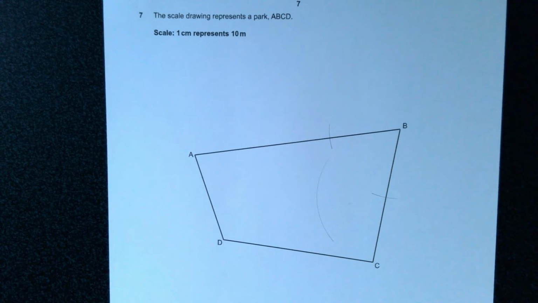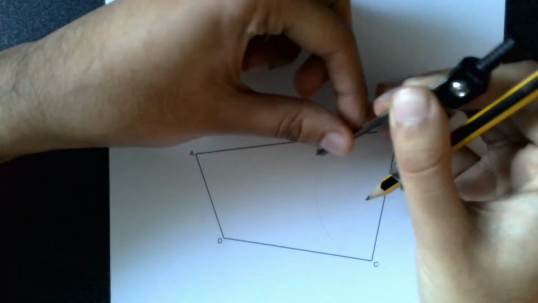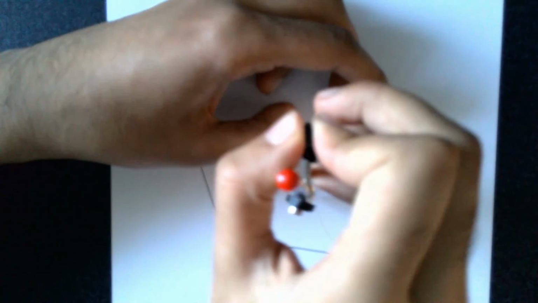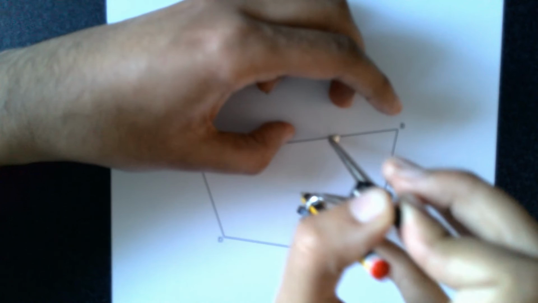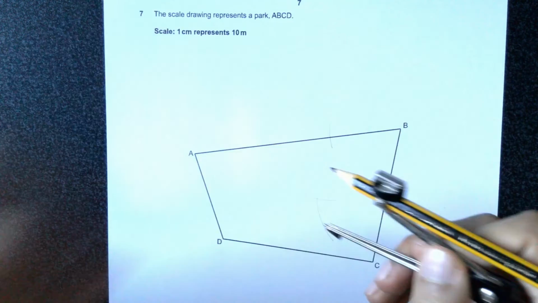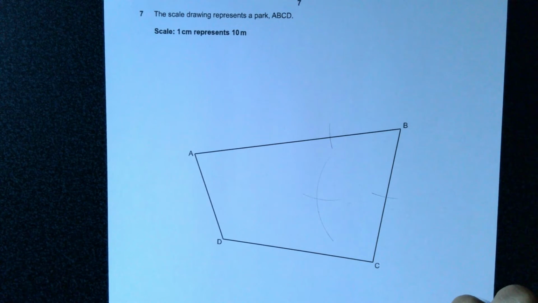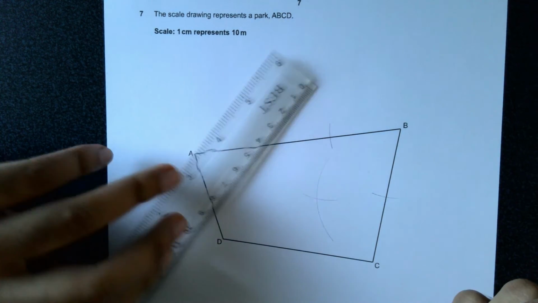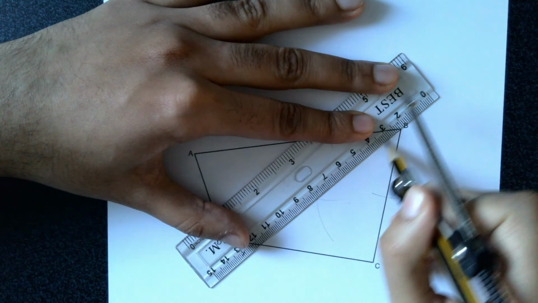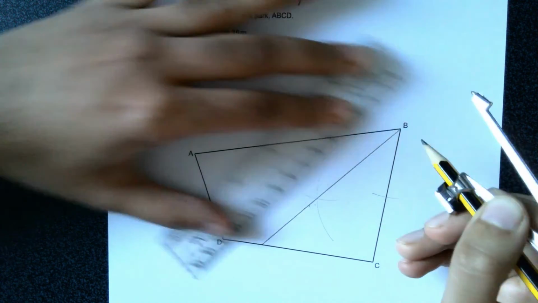And if we do the same thing, maintaining the same radius, and draw an arc like so, what we now need to do, if we grab a ruler like so, the path is this path here.